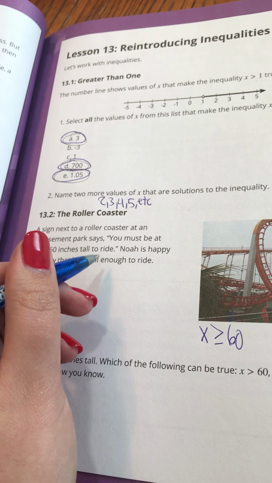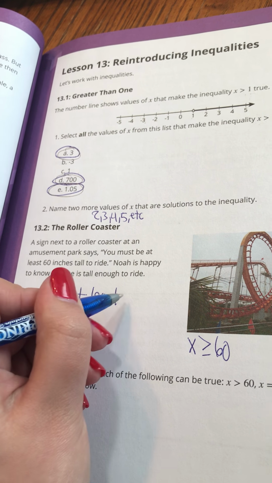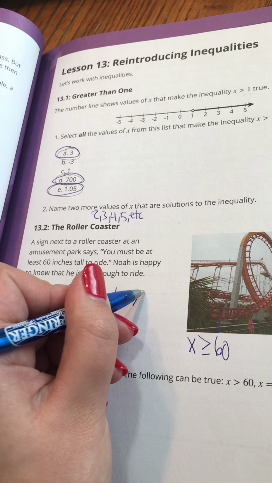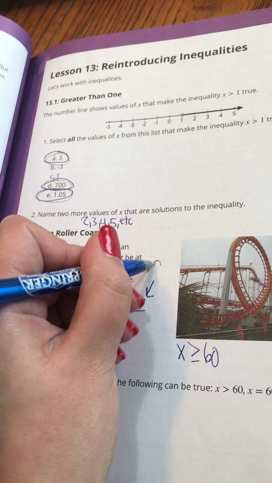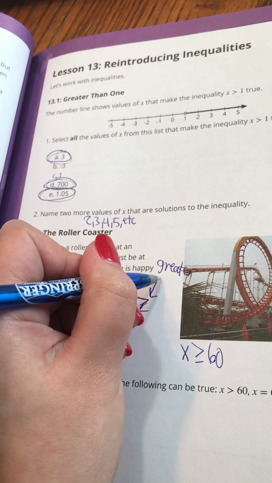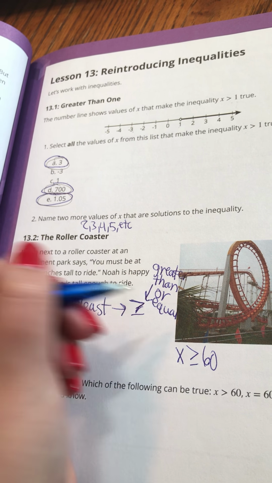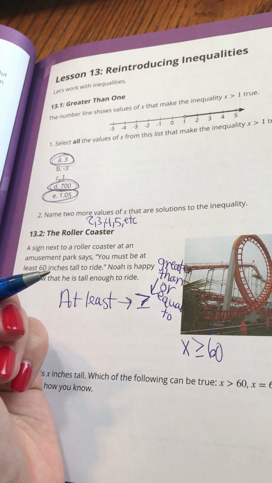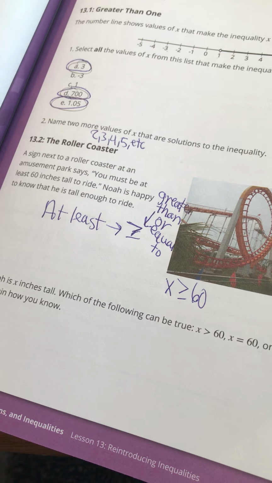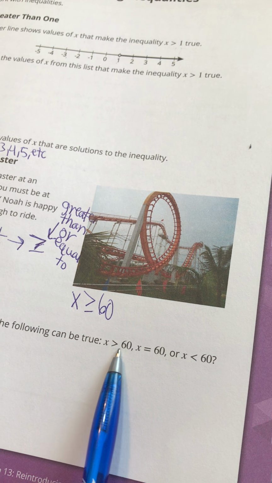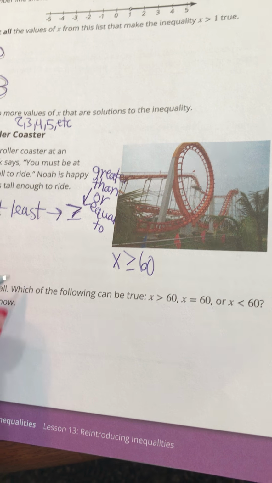So wherever it says "at least," that is greater than or equal to. And so this sign is greater than or equal to. Out of these 3, you would put this sentence, because that's the only option it's giving you.